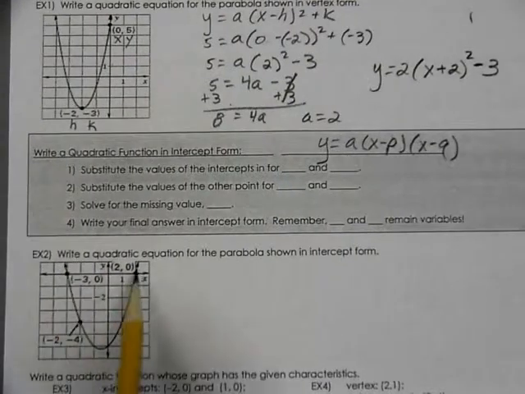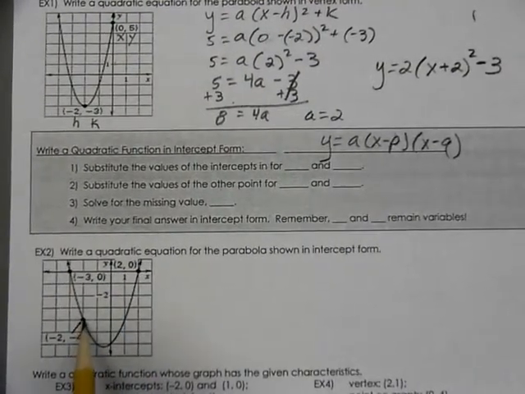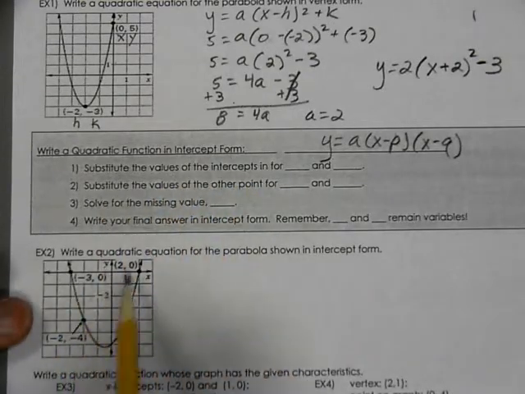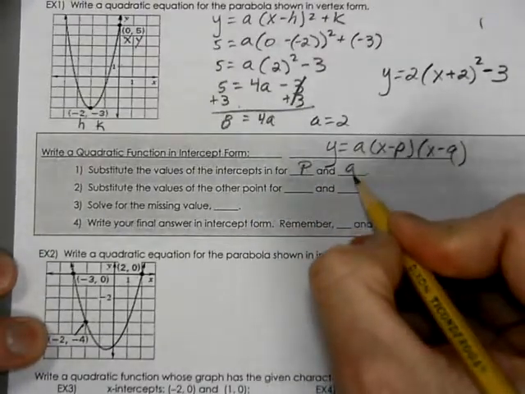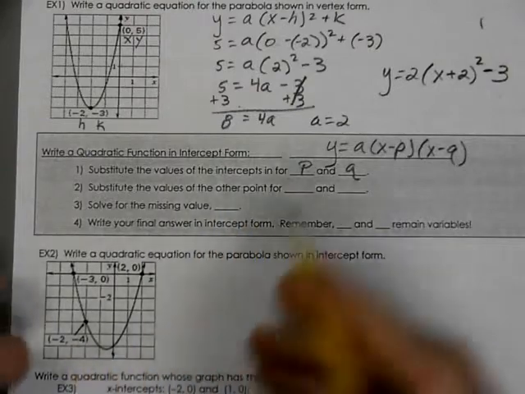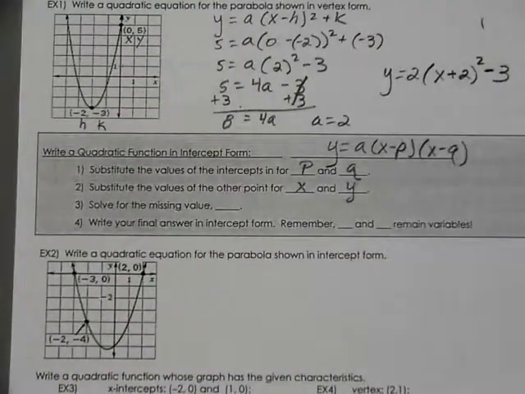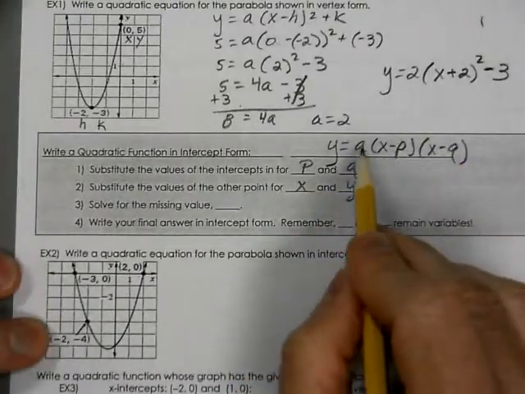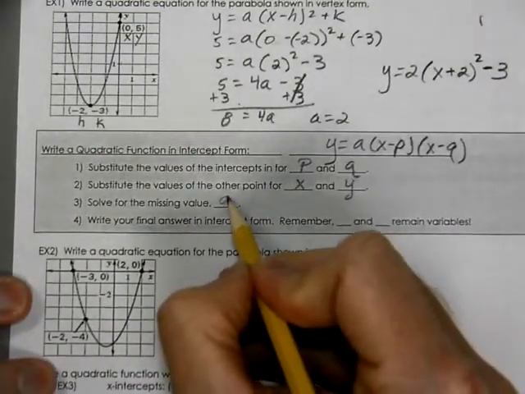We have both the x-intercepts and we have this other random point. So we're going to substitute the values of the intercepts, which are p's and q's. We're going to substitute the value for the other point, which is x and y. And we're going to solve for the missing variable. After we plug everything in, it's the a, which we don't have any number for. So we're going to solve for a.